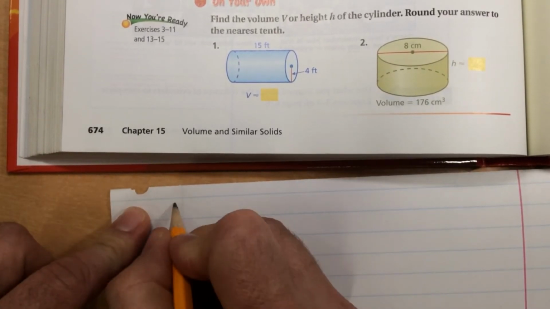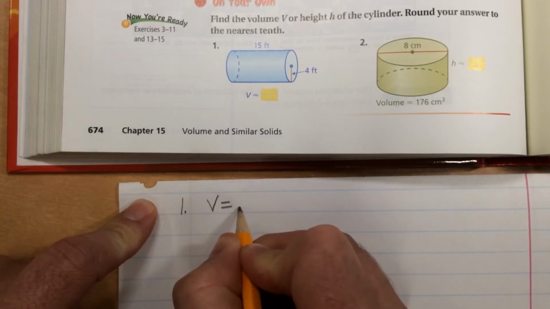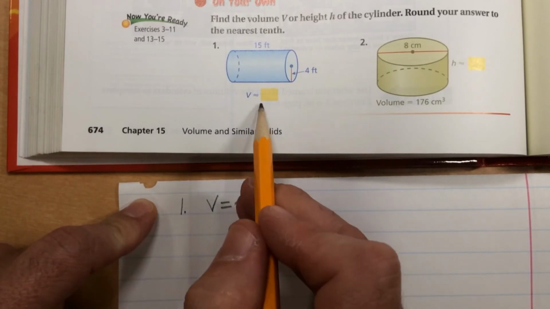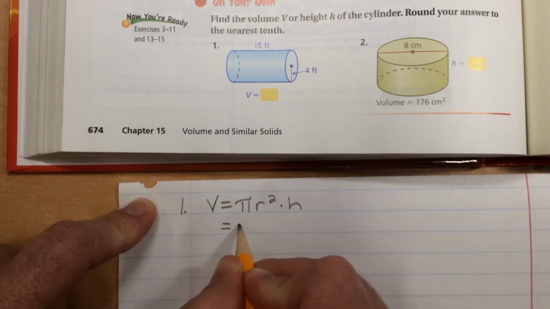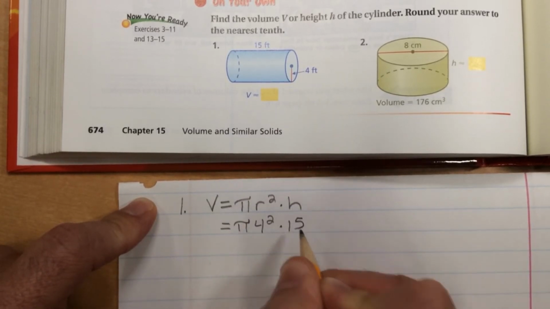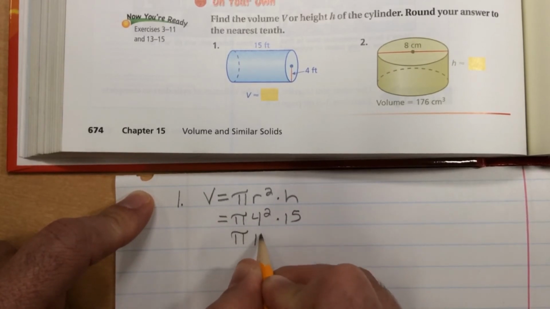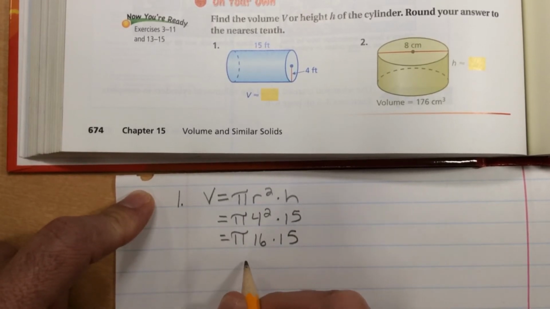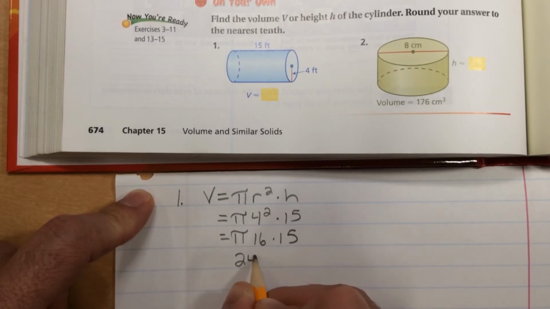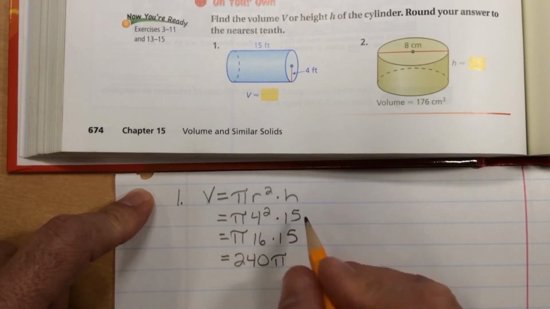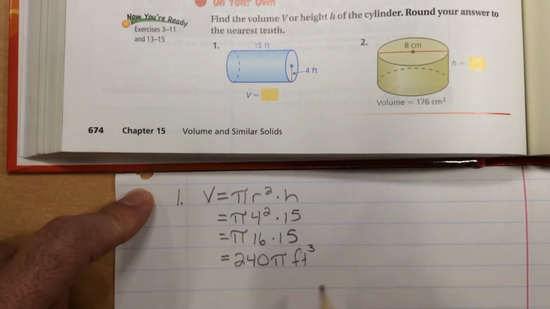So number 1, we'll start with our formula. Volume equals pi r squared times height. And we're looking for the volume, so that's nice. So pi, the radius is 4, so 4 squared times the height is 15. We can do the 4 squared to get 16 times 15. And 16 times 15 is 240. So we have 240 pi. And we're talking about the volume. This is feet cubed or cubic feet.